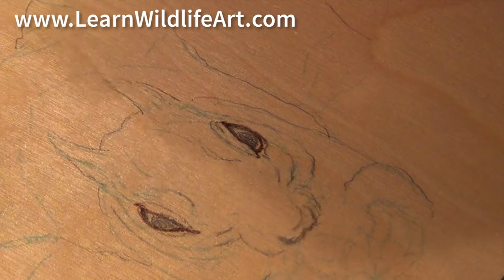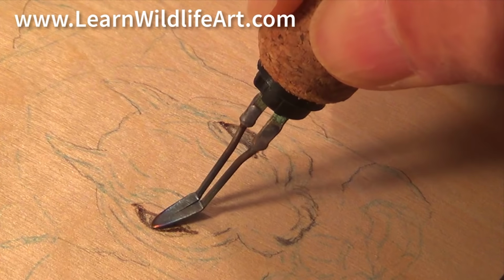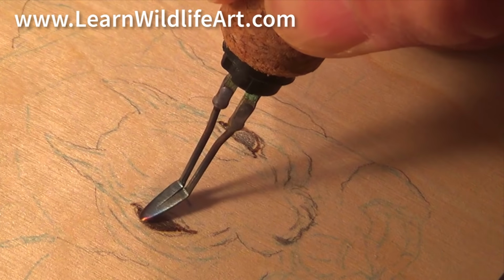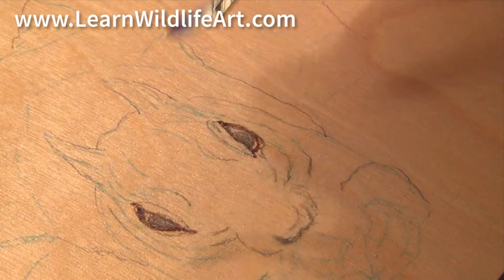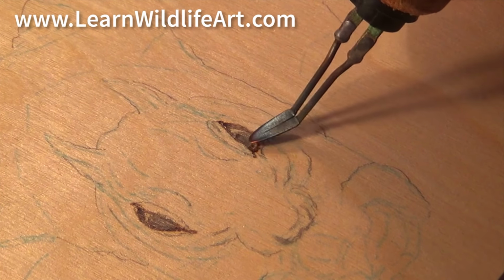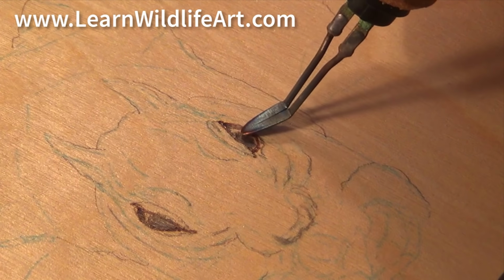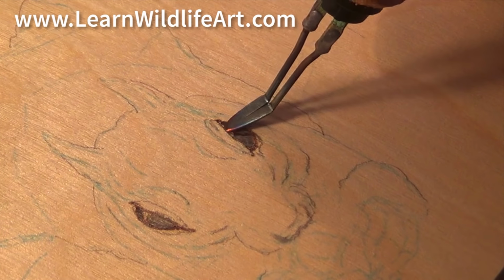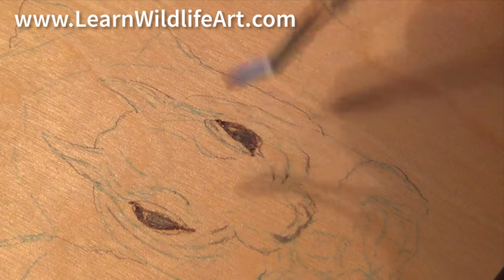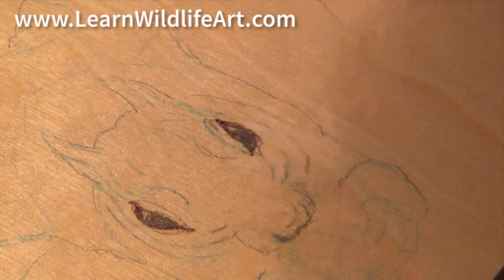I've now switched to my shader, and I'm going to gently shade in here, attempting to avoid the highlight. If you accidentally overshade the highlight, it's not that big of a deal, because I'm going to go through and clean it up anyway, but if at all possible, try not to hit it. Go around it. Try and keep the shader flat.